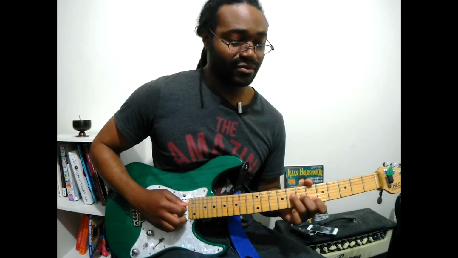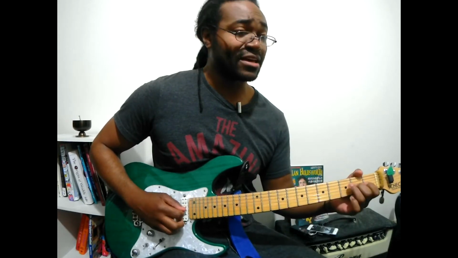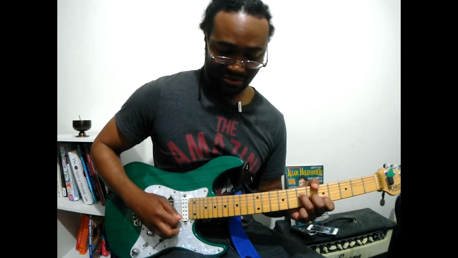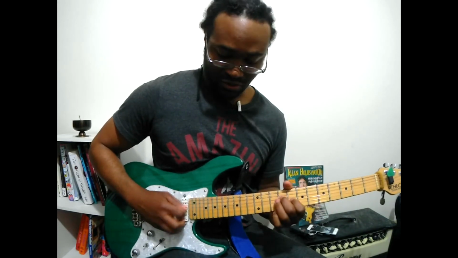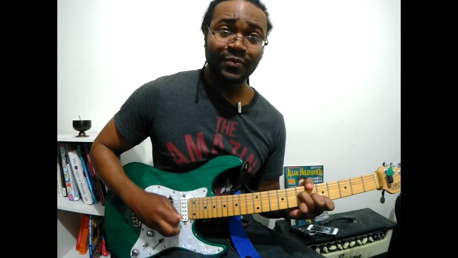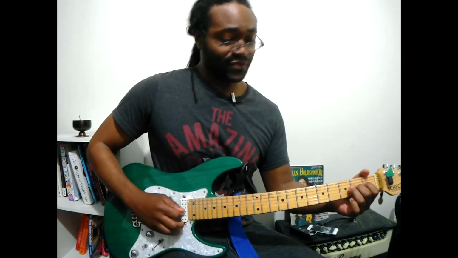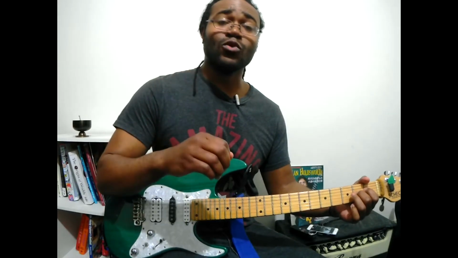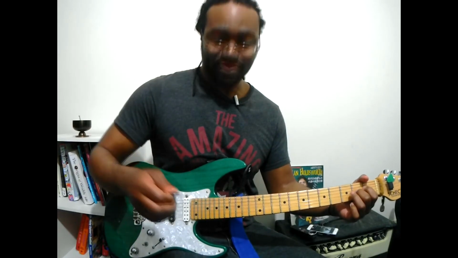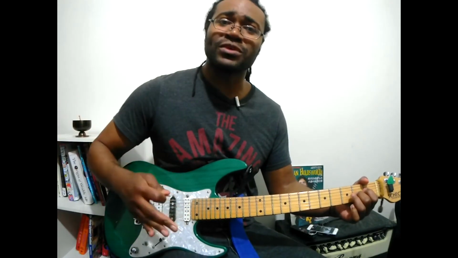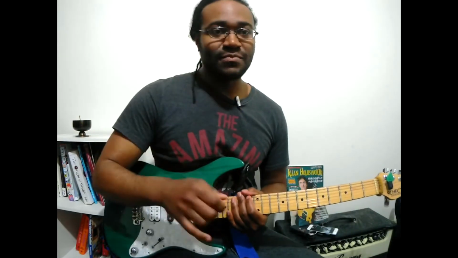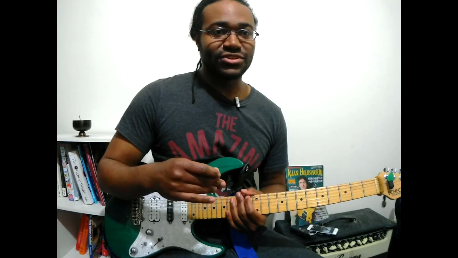And then the last part is A. So I could have played the A here, but I decided to use this and then an open string, A and E, so the root and the fifth of A, just because I have the open strings, I'm in E, why not use it? So that's the main melody, and I do different variations on it.